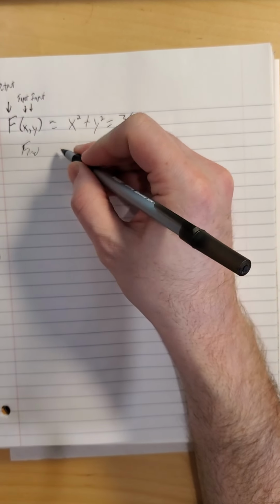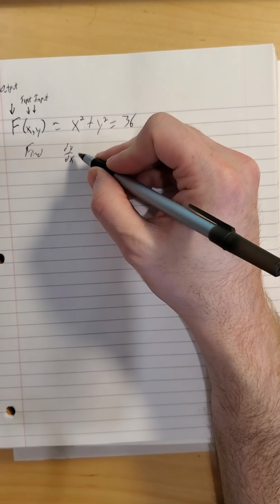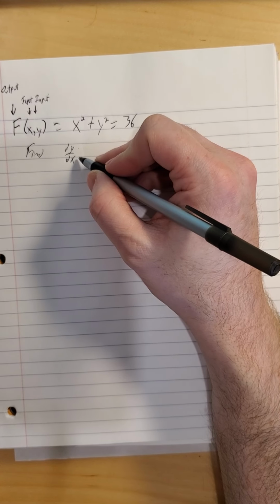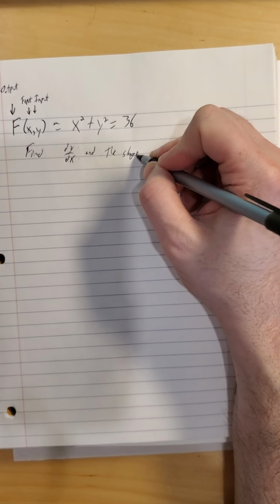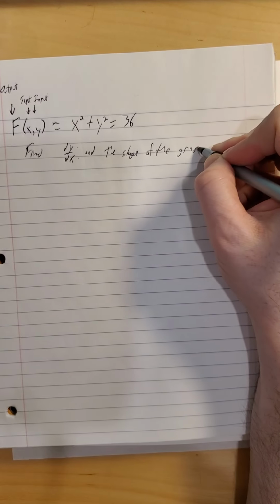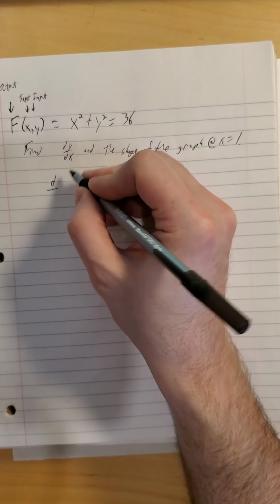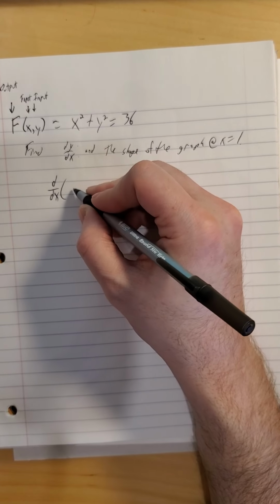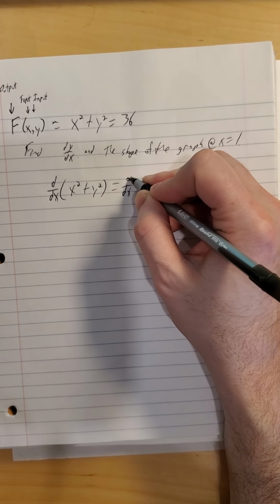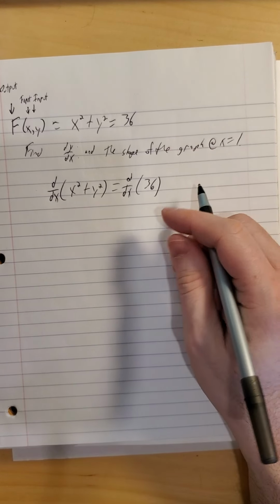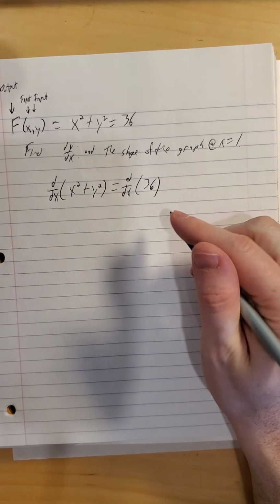So we're going to find a couple things from this. We'll find dy dx, so the derivative of y, treating x as the independent variable, and the slope of the graph at x equals 1. So we're looking to differentiate with respect to x, so I'll do that to both sides. If they're equal to each other in the original, their derivatives have to be equal to one another.